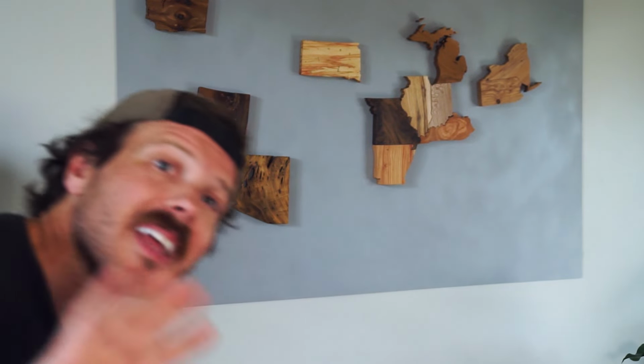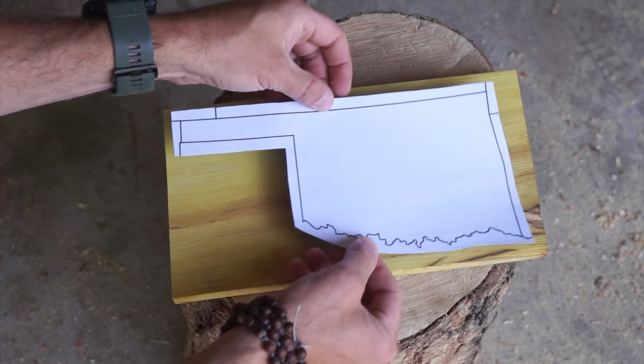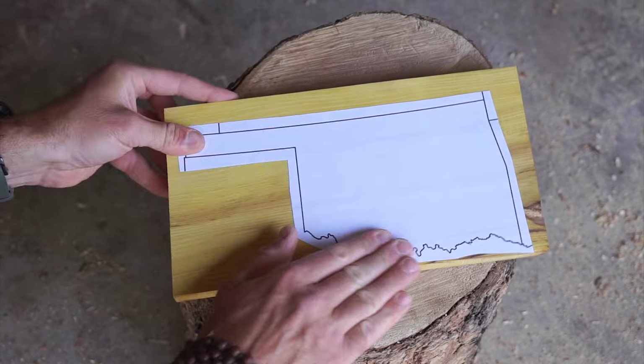Sorry if this take is no good, but I've knocked on it like a dozen times and it's really hard wood and my knuckles hurt, so I'm done. Okay, bye.